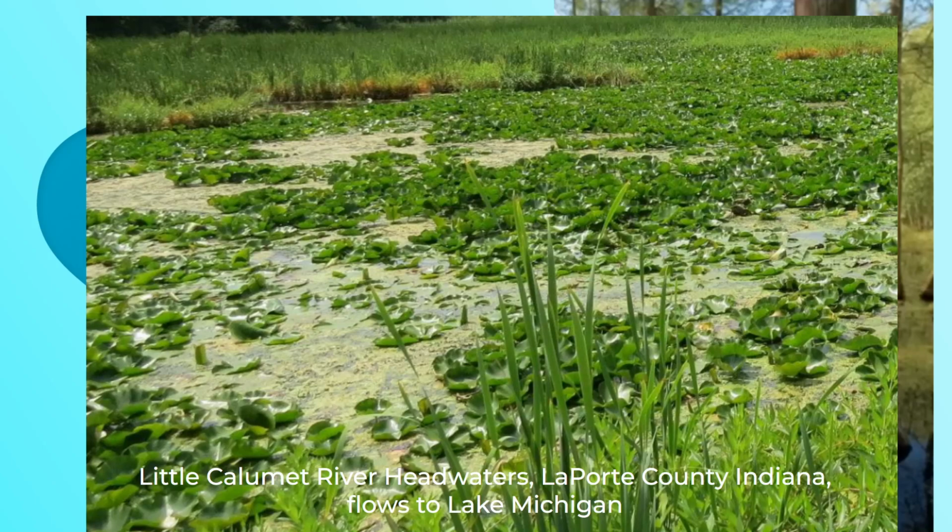Here you can see in our second photo that we have a lily pad swamp that is located in LaPorte County here in Indiana. This is a swamp that does empty into a river and flows water into Lake Michigan.